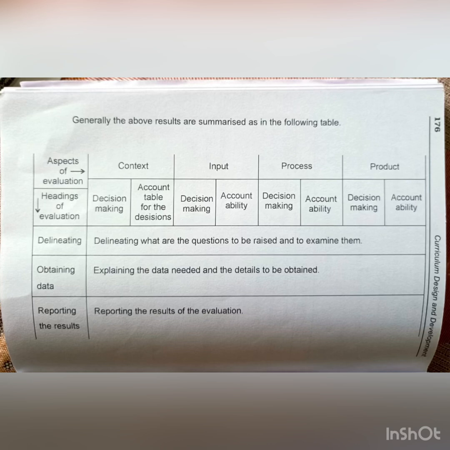Then below input we have decision making and accountability, below process we have decision making and accountability, and below product we have decision making and accountability. Delineating means delineating what questions are to be raised and examining them. Obtaining data means explaining the data needed and the details to be obtained. Reporting the results means reporting the results of the evaluation. So these are the results summarized in the figure.